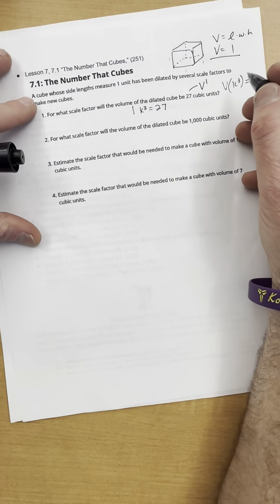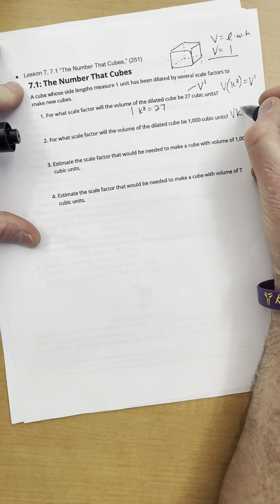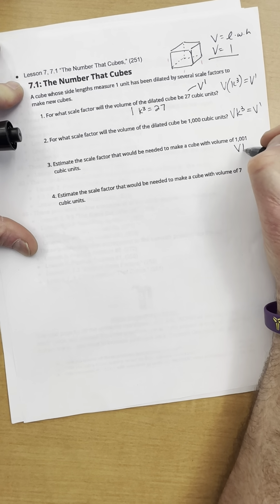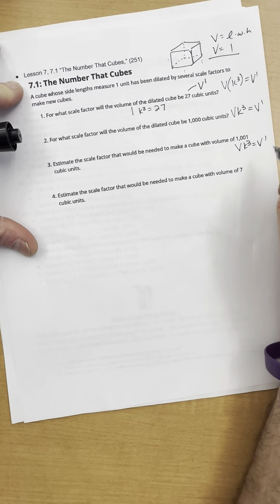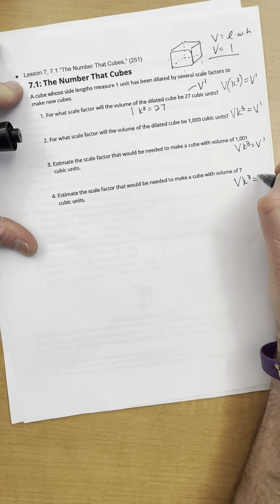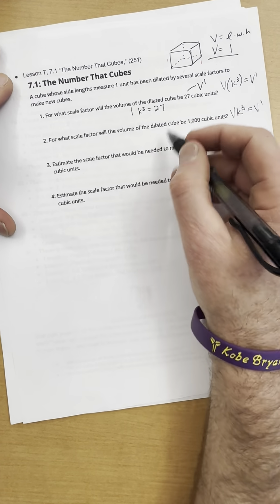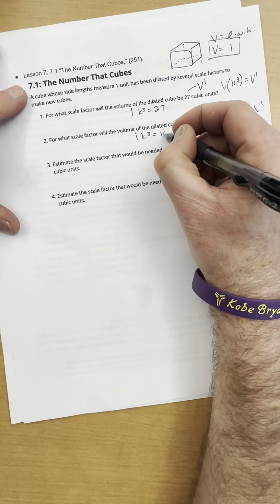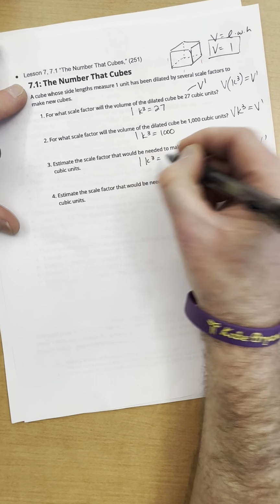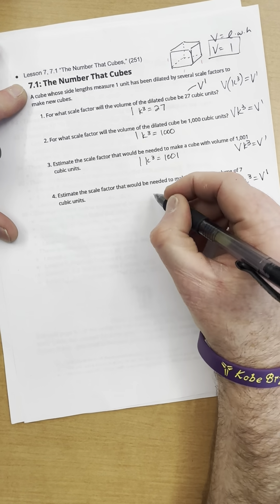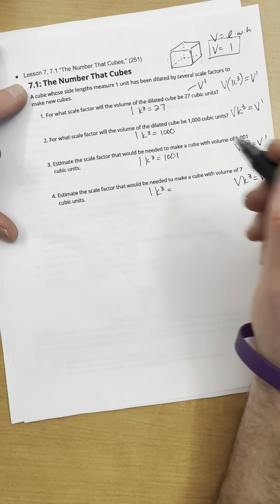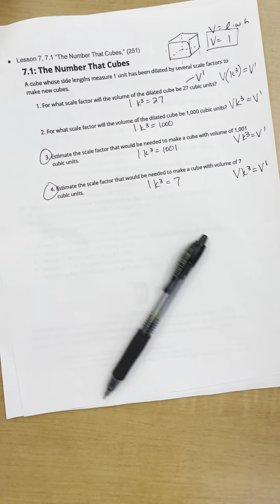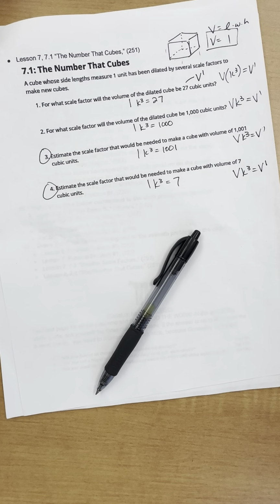And in fact, it's going to be the exact same for all of these. V times K cubed equals V prime. It always starts with 1. So it's 1 K cubed equals 1,000, 1 K cubed equals 1,001, and 1 K cubed equals 7. All right. 3 and 4 though are estimates, so I jumped the gun a little bit. But that's okay.